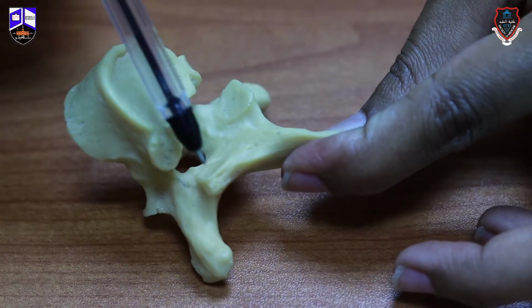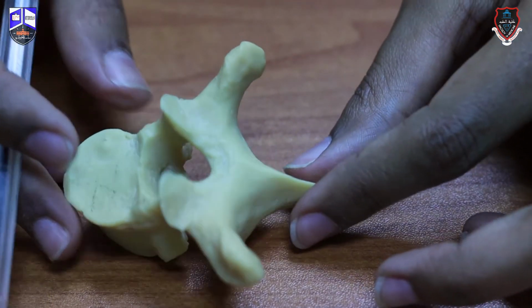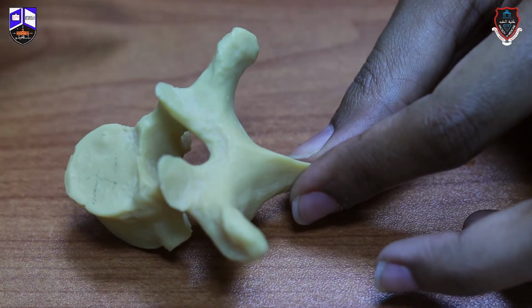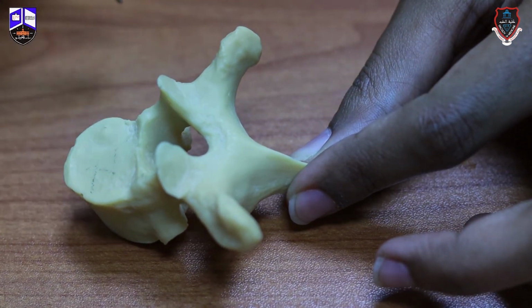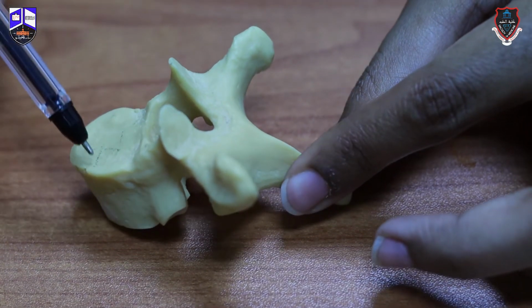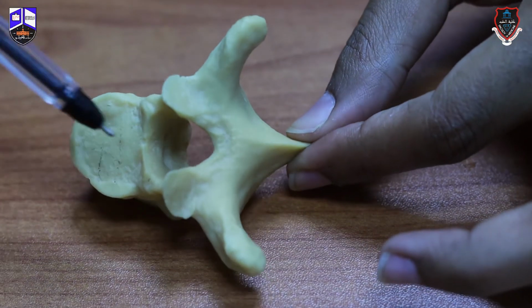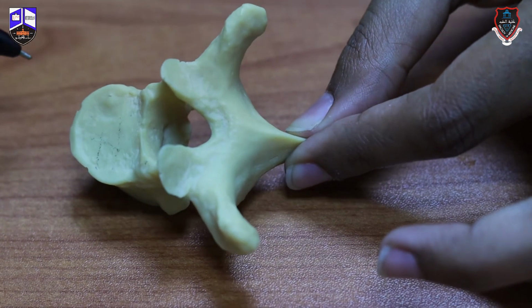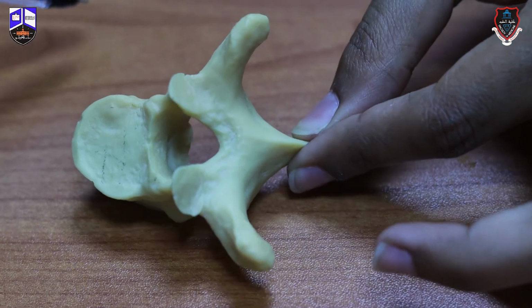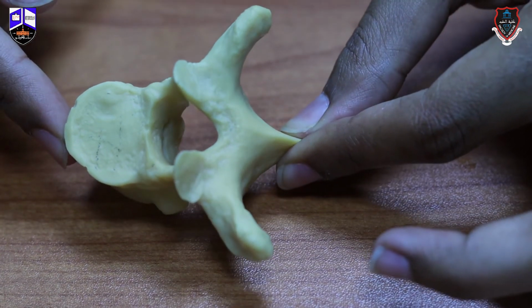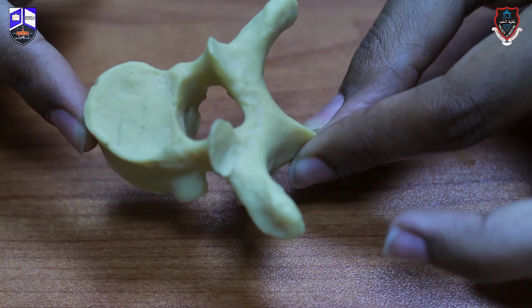These are the inferior processes that bear articular facets, smooth surfaces of bone that provide articulation between adjacent and successive neural arches. Between the body and the neural arch is the spinal foramen or the vertebral foramen. The successive vertebral foramina of the whole series of vertebrae form the spinal canal or the vertebral canal that lodges the spinal cord.